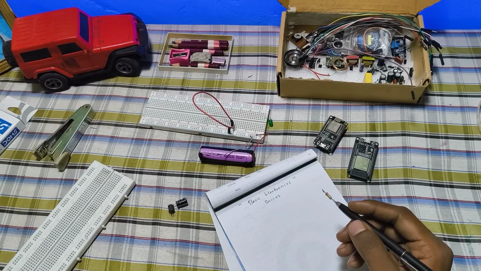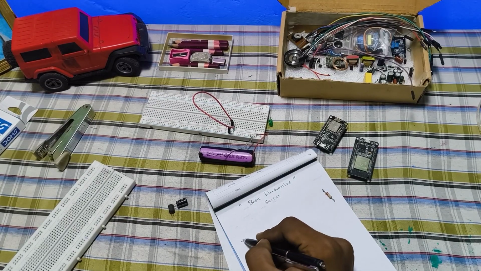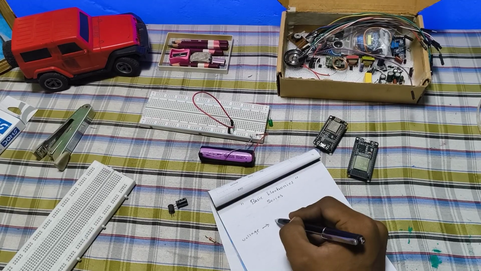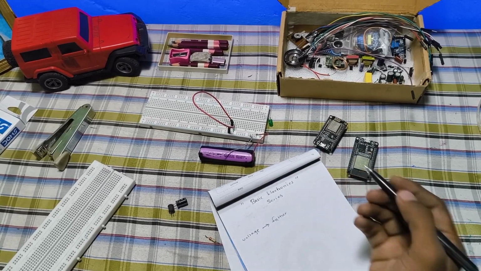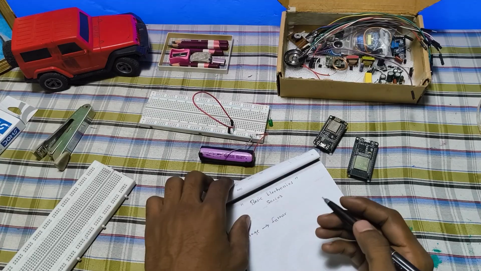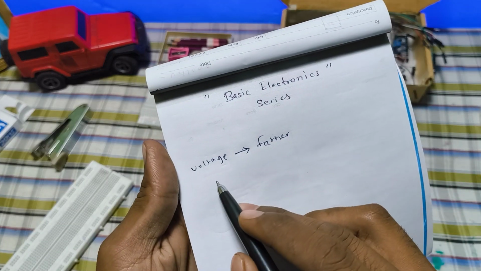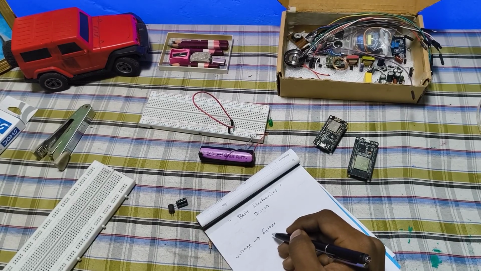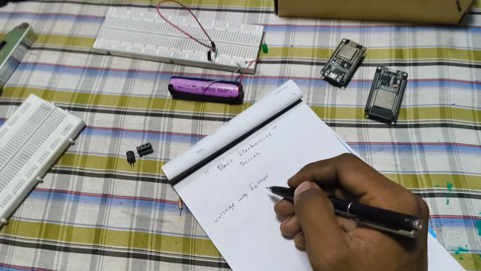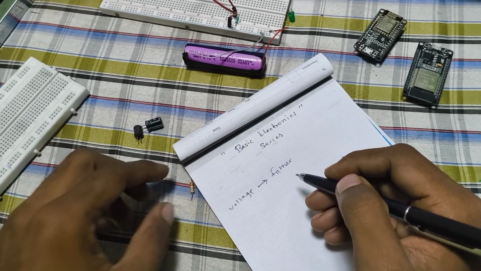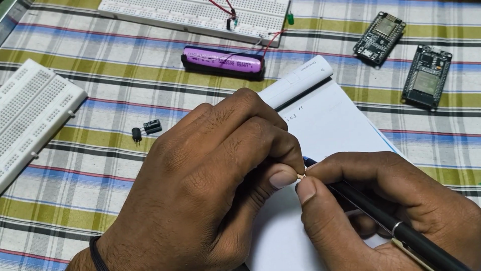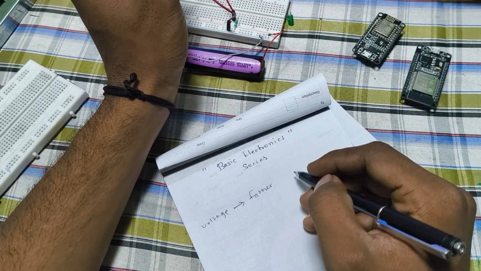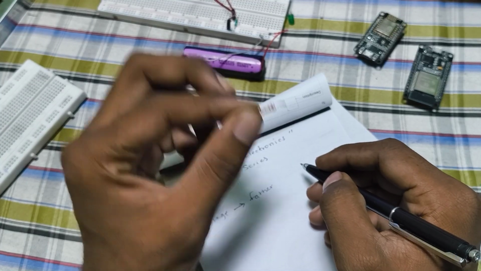So suppose you have voltage here. Suppose voltage is your father, and when your father says go to school, you say, I don't want to go to school today. This is your mood, your mood is opposing here, so your mood is resistance.